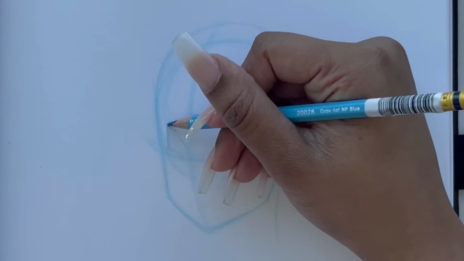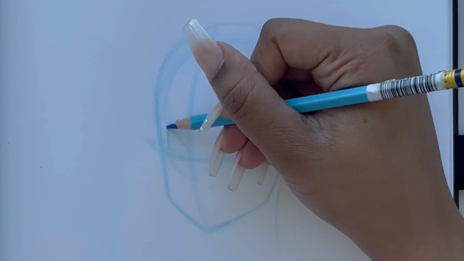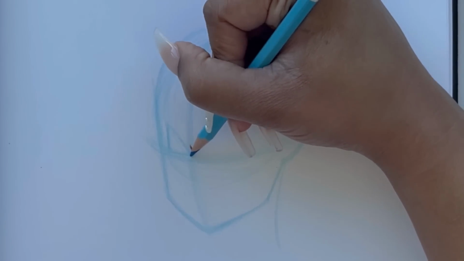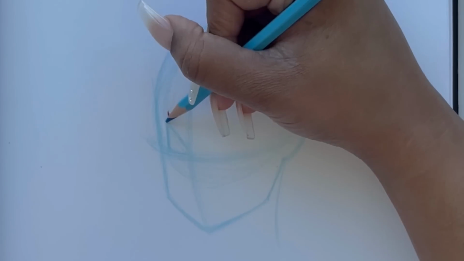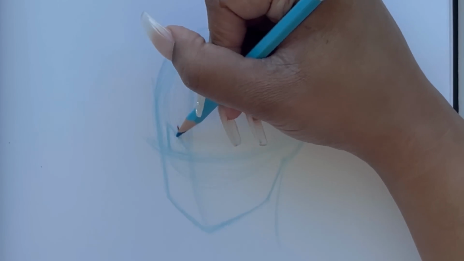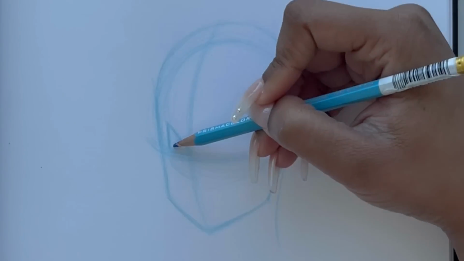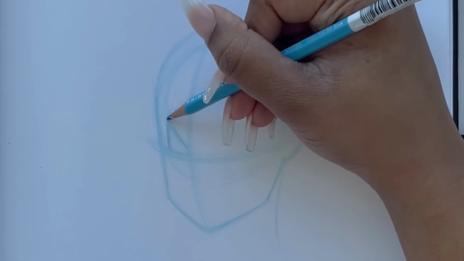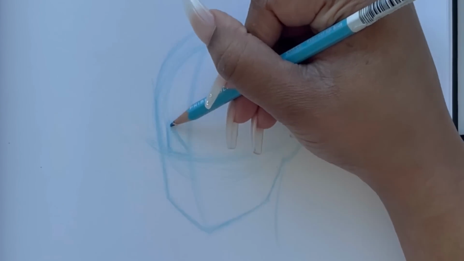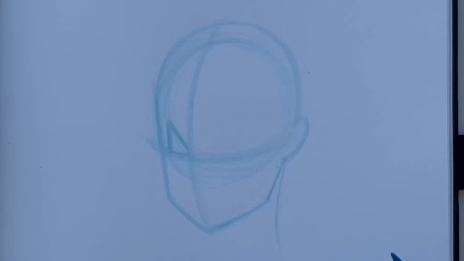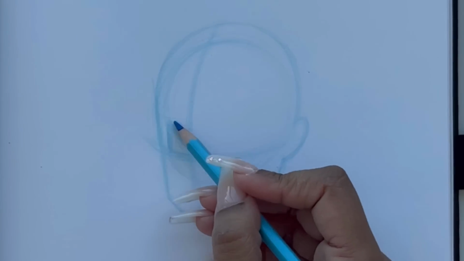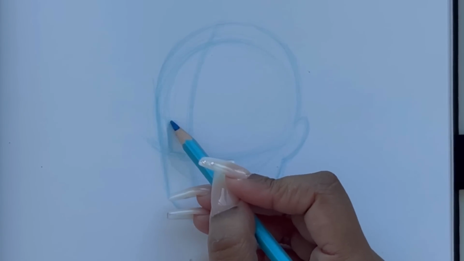I don't even know if I'm using the right terms, y'all, but we're going to make kind of like this 3-sided triangle, and it's going off to the side like such, so we can get that 3/4 view effect.